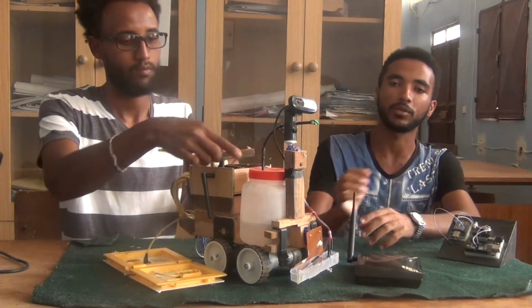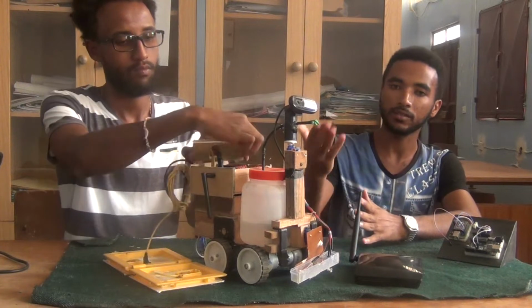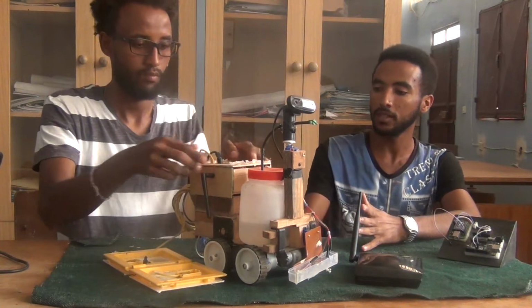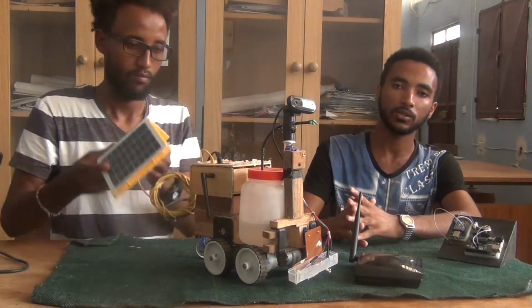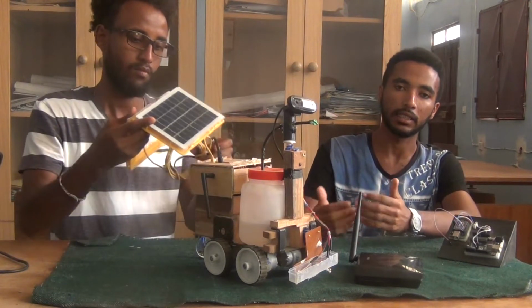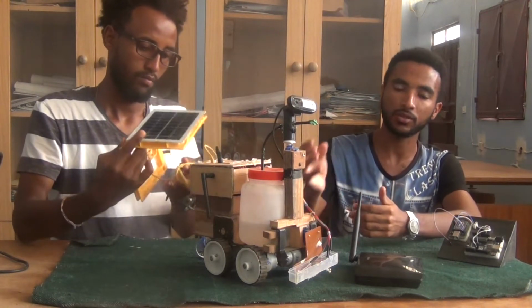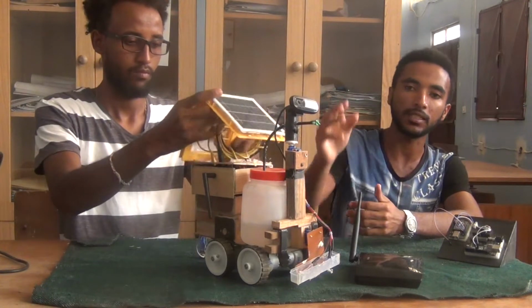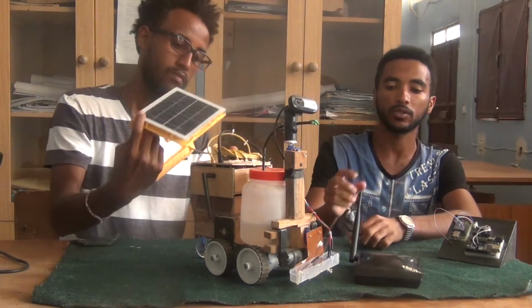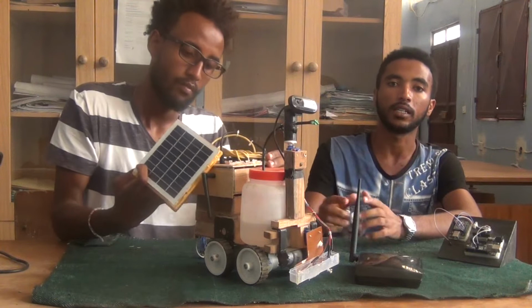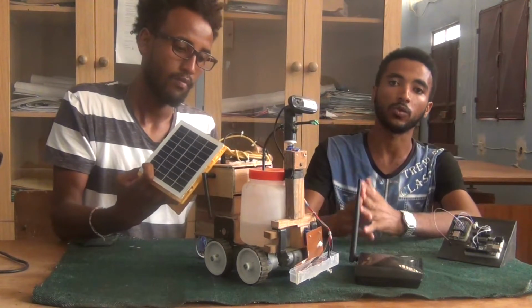And also for the video show, as I told you, the Raspberry Pi processes the images which have been received by the webcam. Then it will transmit them through this router to our laptop, desktop, or mobile through Wi-Fi.